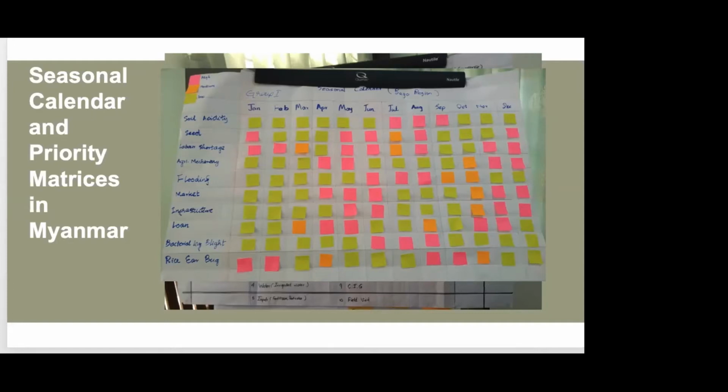Okay, so I'm not sure where I dropped off, but this shows the cleaned up results of the community's work to map their challenges along the months of the year. And again, I've used this successfully to map food shortages, to look at food security issues throughout the year as well. So the seasonal calendar approach can be used in many different ways.